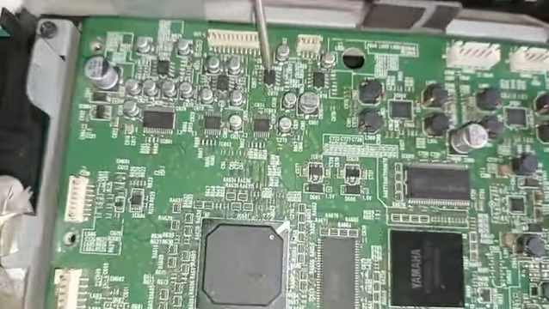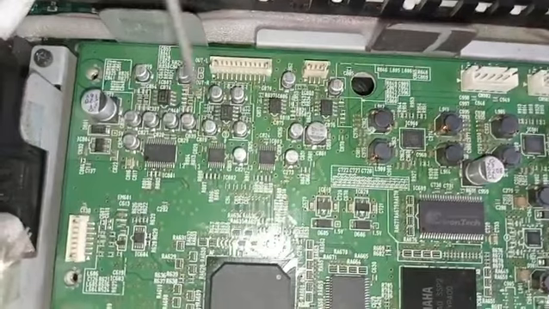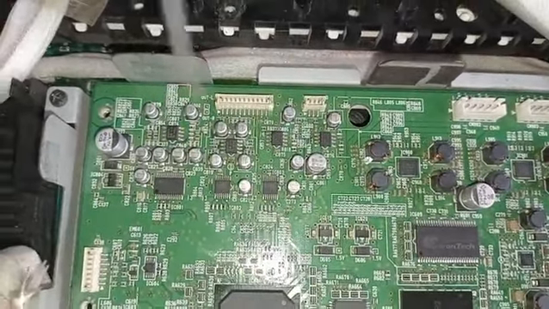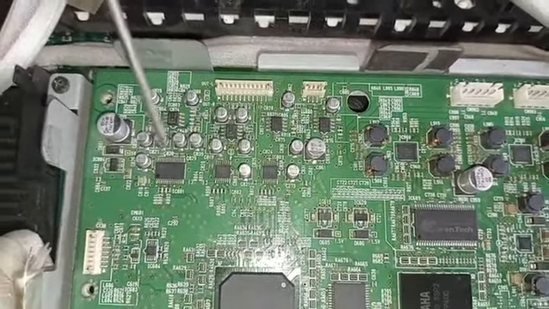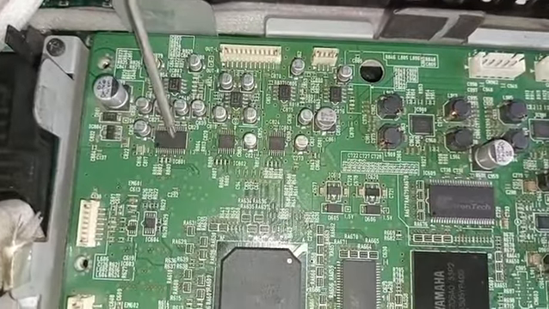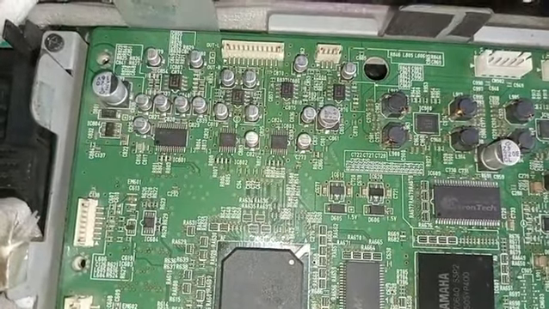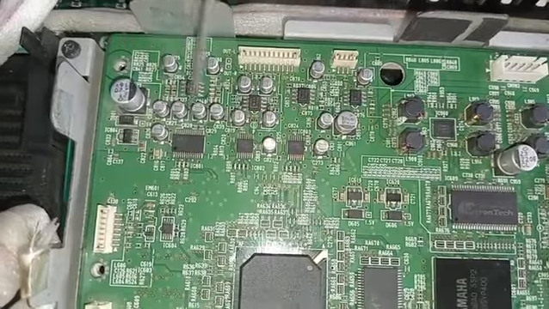These four components are called the operational amplifiers. They are the ones that amplify the sound produced from the DAC so that we can hear it clearly from the speakers and from the phones.